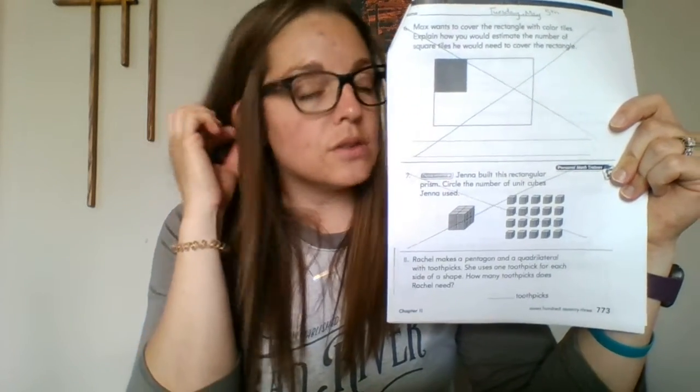Rachel makes a pentagon and a quadrilateral with toothpicks. She uses one toothpick for each side of a shape. How many toothpicks does Rachel need? So she makes a pentagon and a quadrilateral using toothpicks. So think back to the beginning of this lesson. Remember, how many sides does a pentagon have? How many sides does a quadrilateral have? And then you'll add that together to figure out how many toothpicks she would need, because each side would be a toothpick.